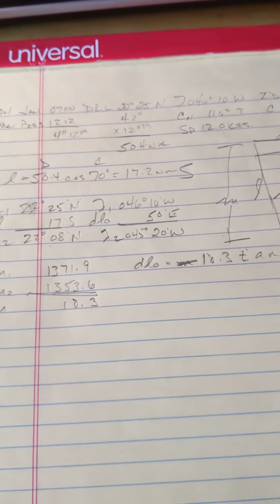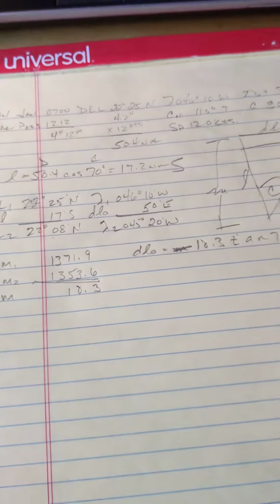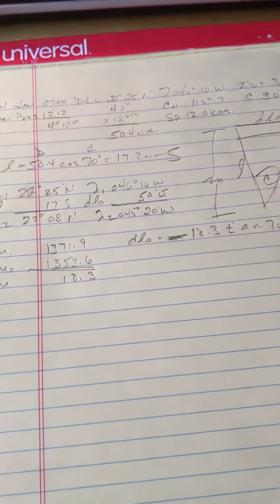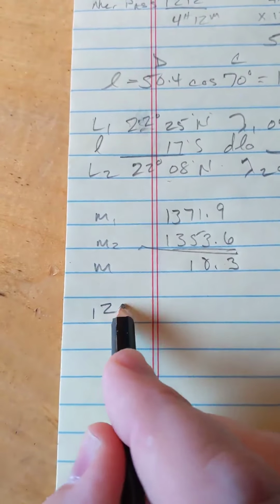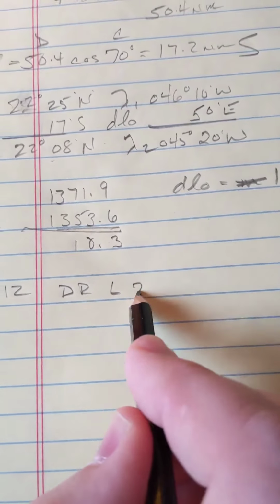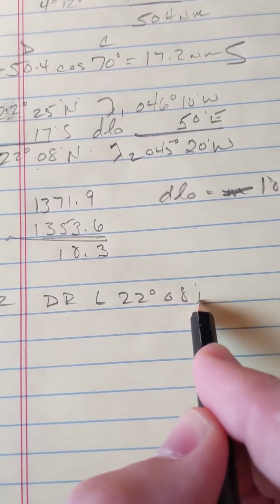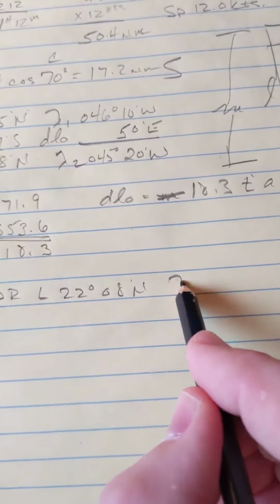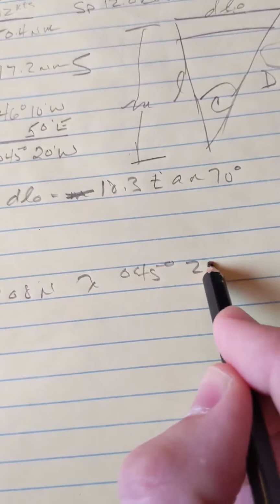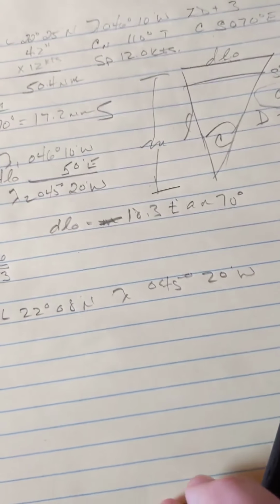Now we're going to take that number and determine how we're going to use this new position. So our 12:12 DR latitude is 22.8 north and longitude 45 20 west. Okay?